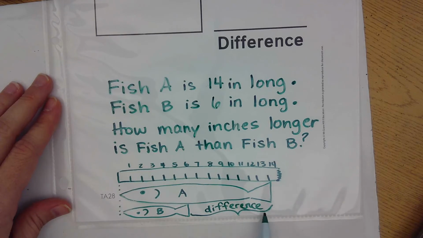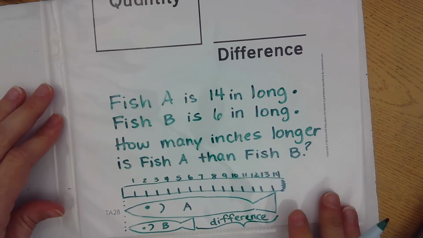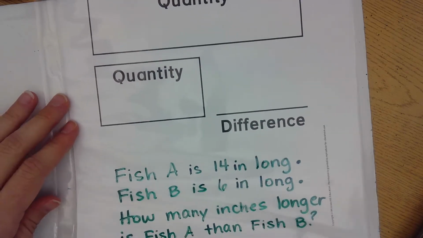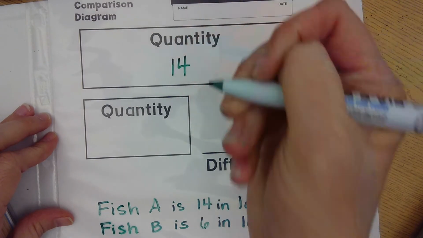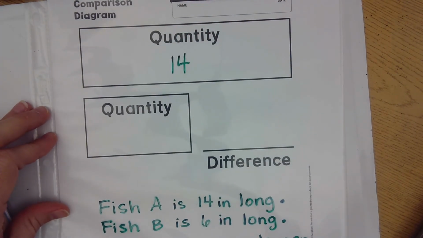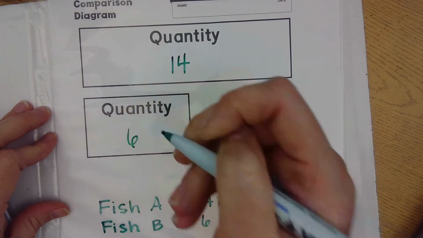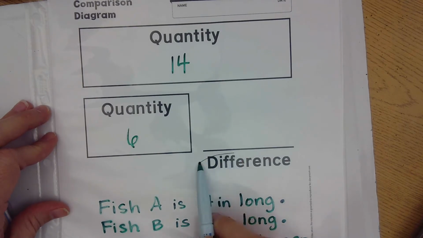So this is what I'm trying to figure out. Okay, so if I were to plug in these numbers, I know that fish A is 14 inches, fish B is 6 inches, and I want to know the difference.